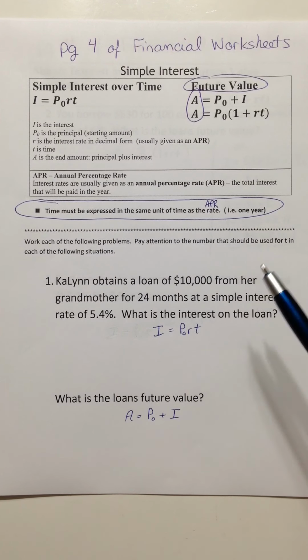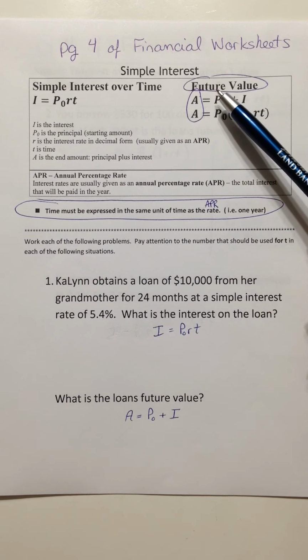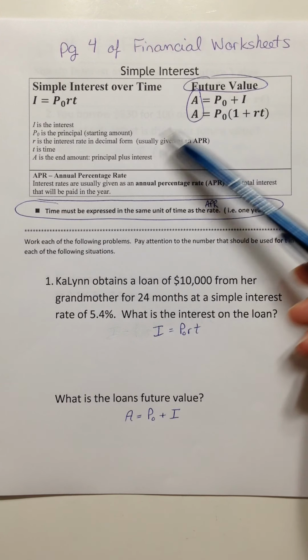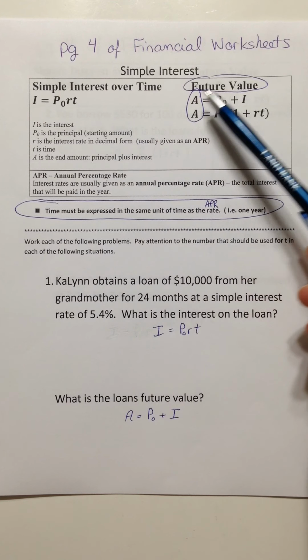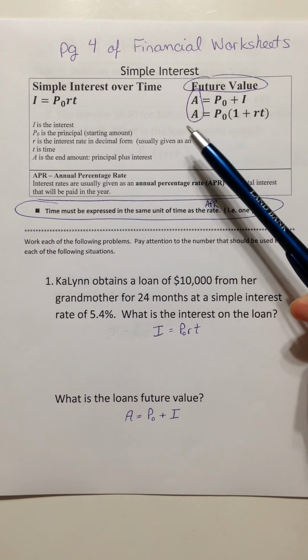Okay, one other thing I want to point out before we start the problems is that the A is the end amount, but a lot of times they call it future value. So when they're asking for what is the future value, they're asking for the A.